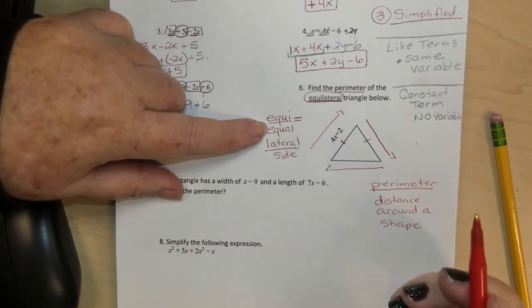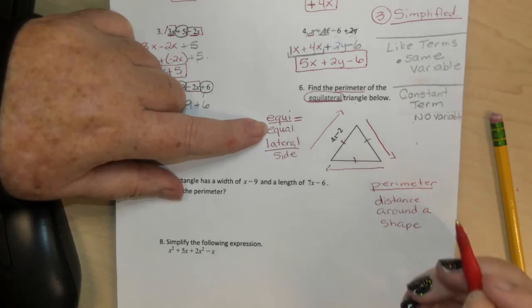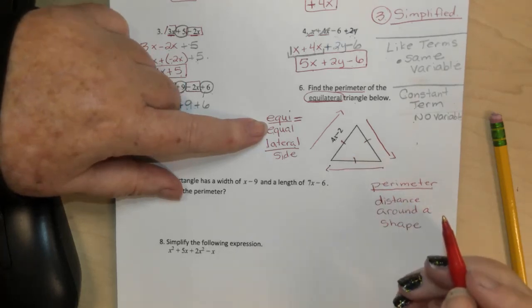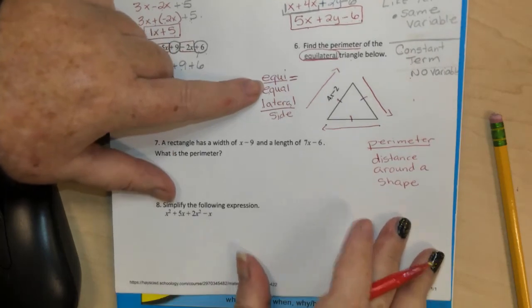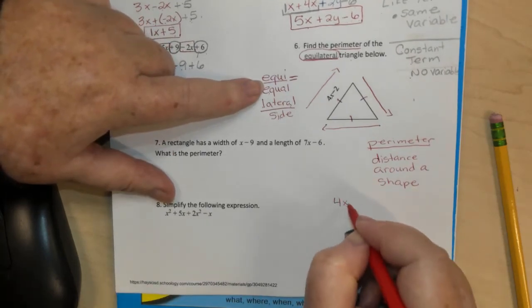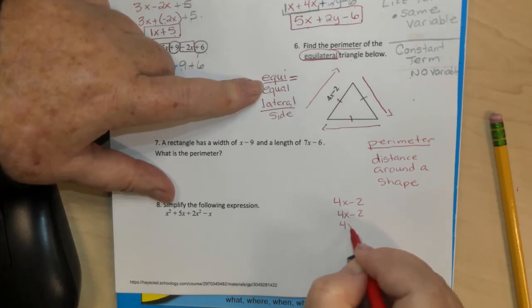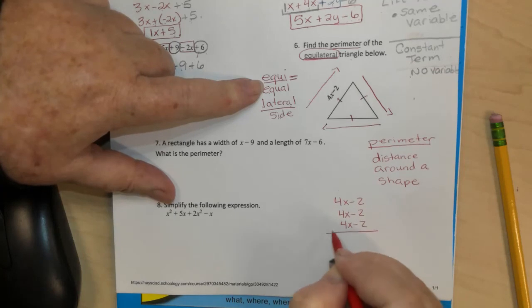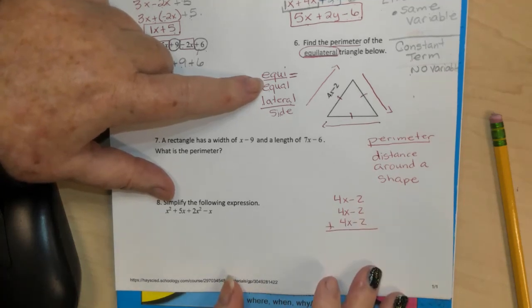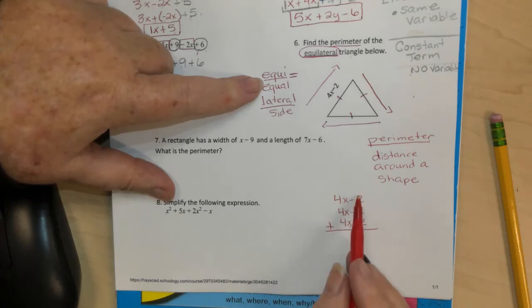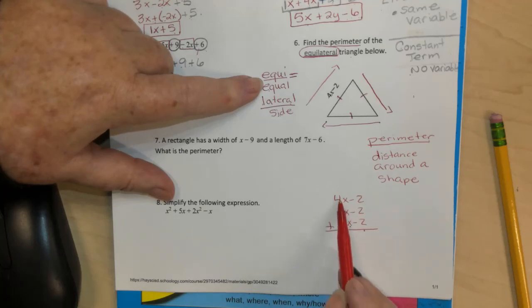That one's 4x minus 2. And guess what? That one's also 4x minus 2. So we have 4x minus 2, 4x minus 2, 4x minus 2. I line these up horizontally just to show you. You can also, when you add, line them up horizontally. Lining them up horizontally will put your like terms in the same column. So I have 4x plus 4x plus 4x. 4 plus 4 plus 4.